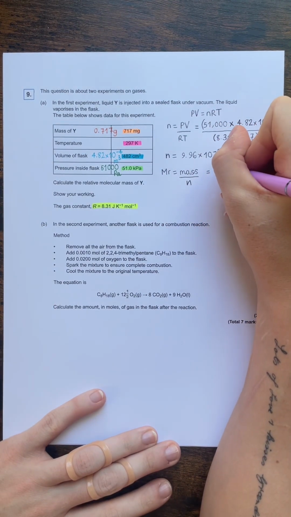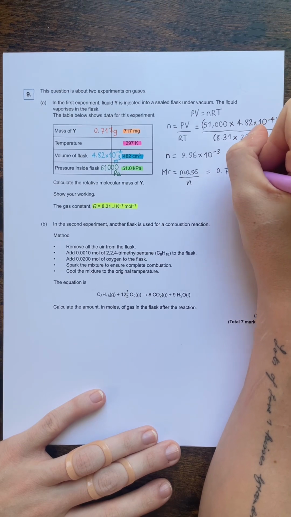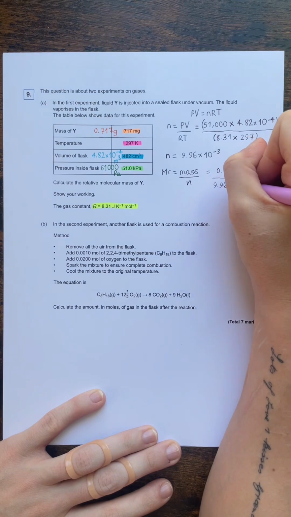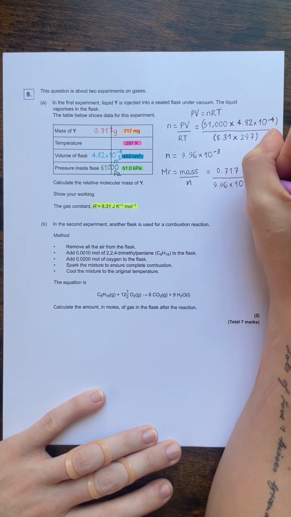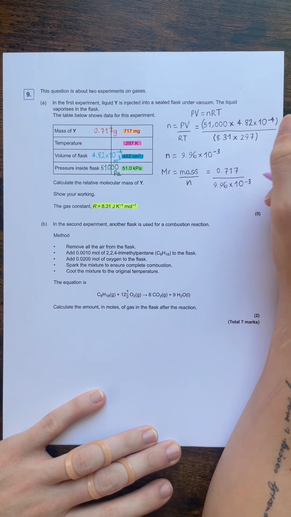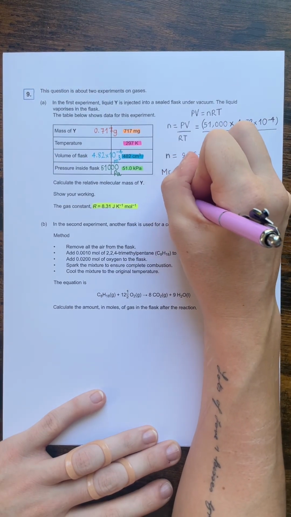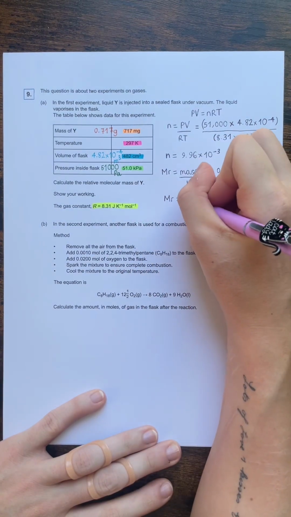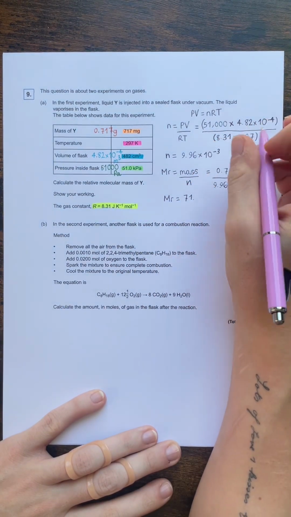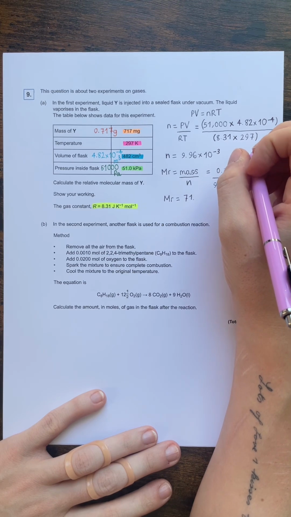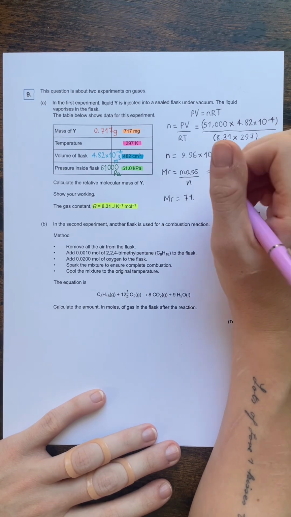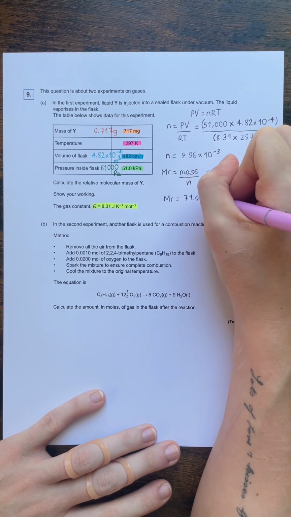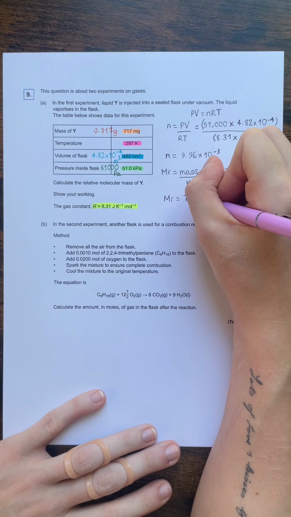So 0.717 divided by 9.96 times 10 to the minus 3. And that gives me an MR value of 71.98788. So I'm going to write it to 988 for now, but whenever we're doing a calculation question, we have to consider how many significant figures to give our answer to.